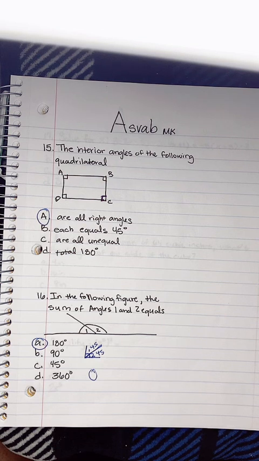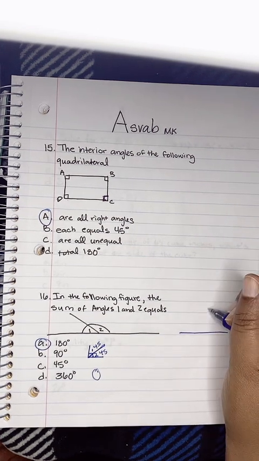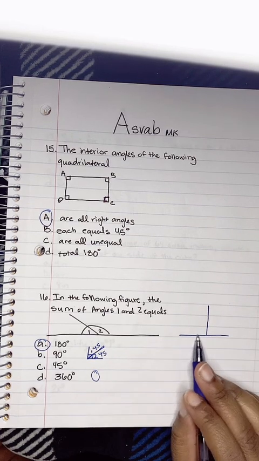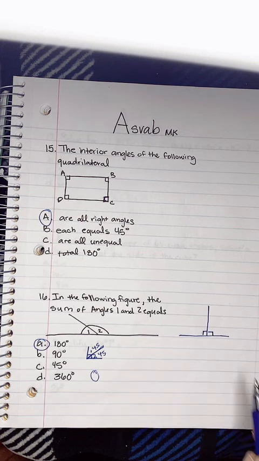I thought angle 1 and angle 2 were half of 180. No, if they were half, it would be written like this. It would have to cut it straight down. They would have to be perpendicular. And then these would have to be 90s.